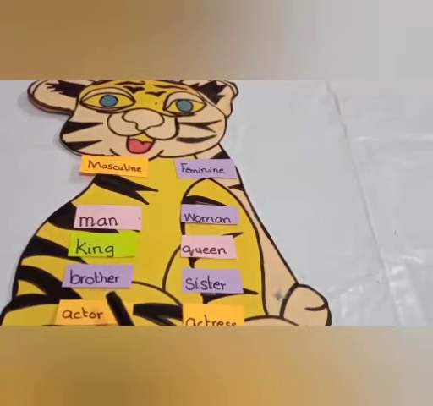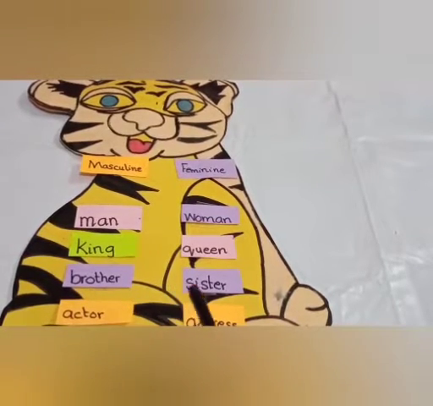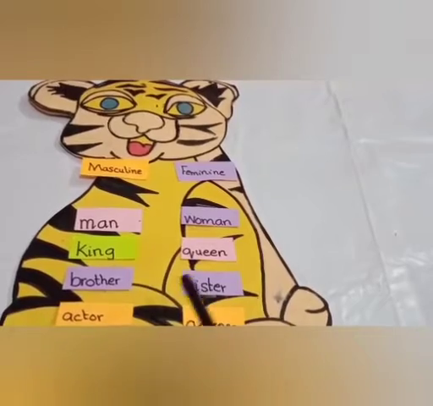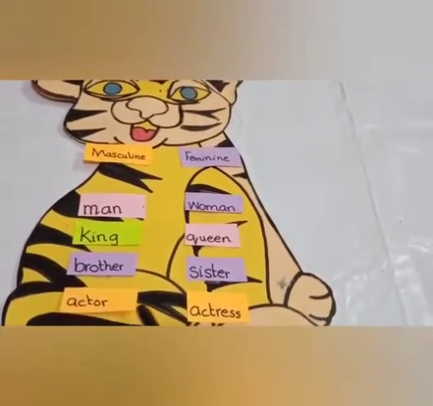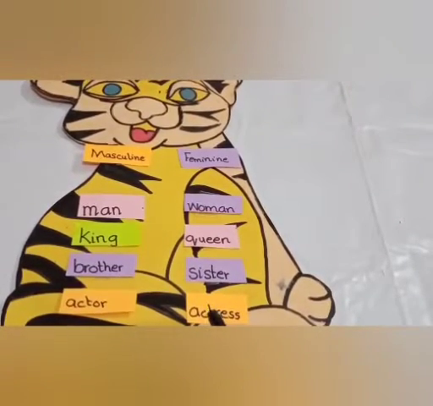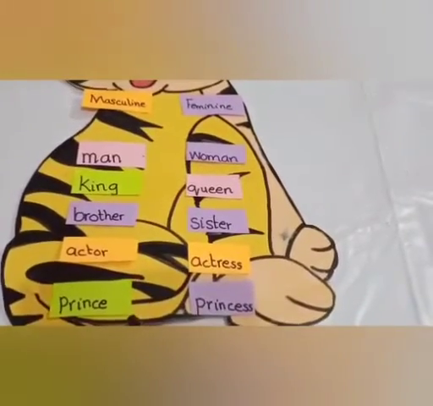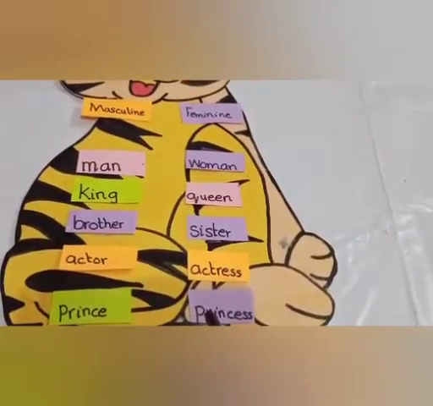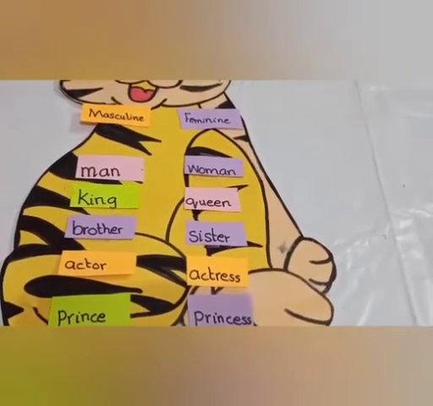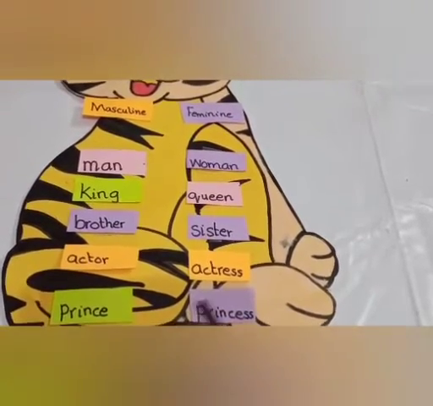Which word is this? Brother. And what is the feminine of brother? Sister. Which word is this? Actor. And what is the feminine of actor? Actress. Which word is this? Prince. And what is the feminine of prince? Princess.